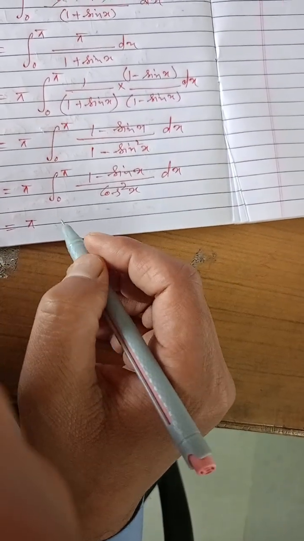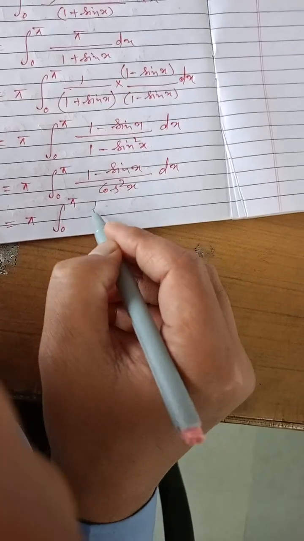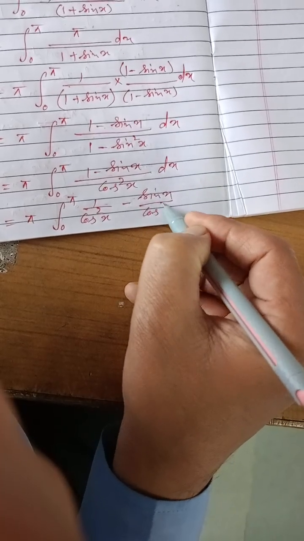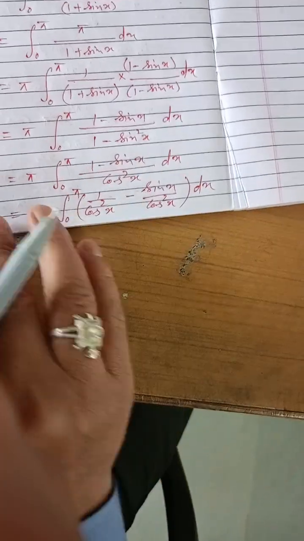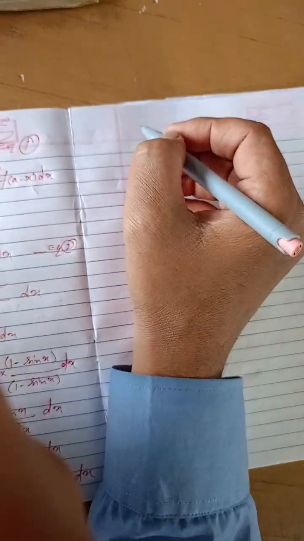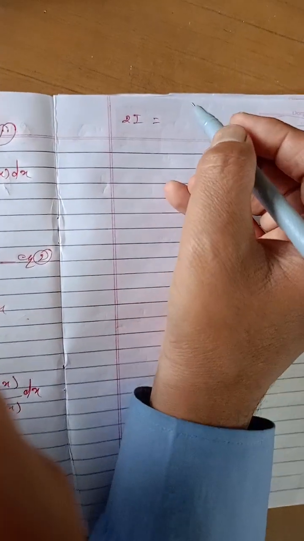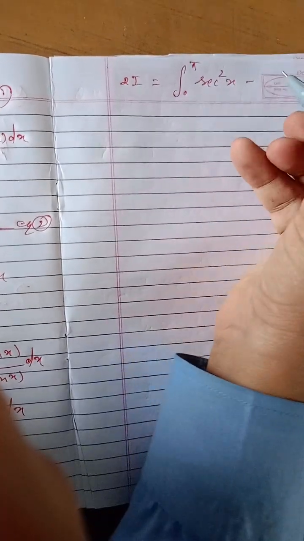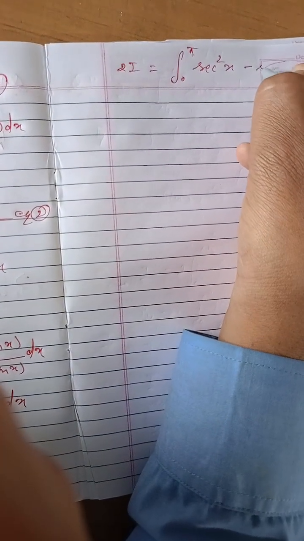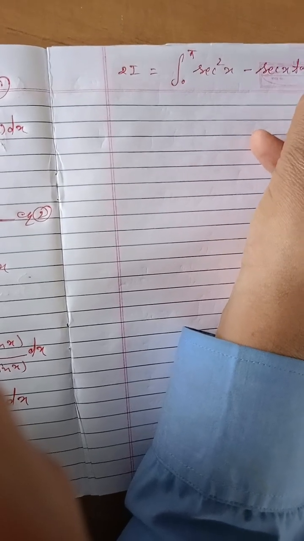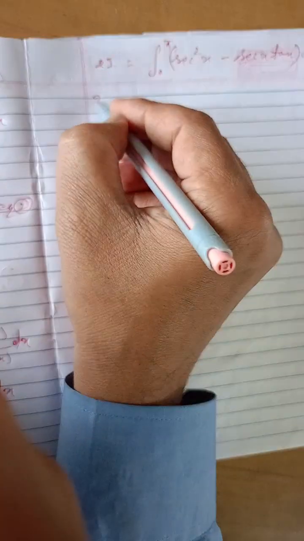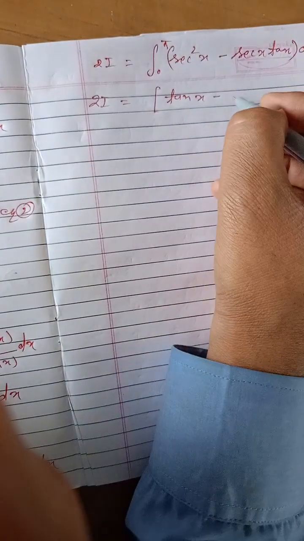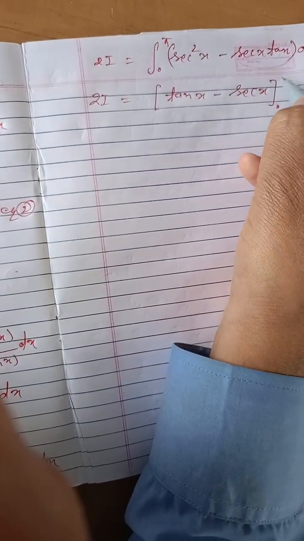Now separate the numerator from the denominator. We can say integral 0 to pi 1 upon cos square x and minus sin x upon cos square x whole with dx. Now solve these. We can say the left hand side is 2I, that is equal to integral 0 to pi 1 upon cos square x, that is sec square x, and minus sin x upon cos square x. तो ये जाएगा आपके पास sec x into tan x. Apply the formula for that. We can say 2I is equal to the integration of sec square x, that is tan x, and minus sec x tan x, that is sec x, and the limit goes from 0 to pi.